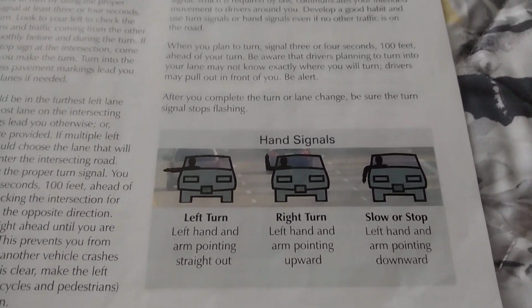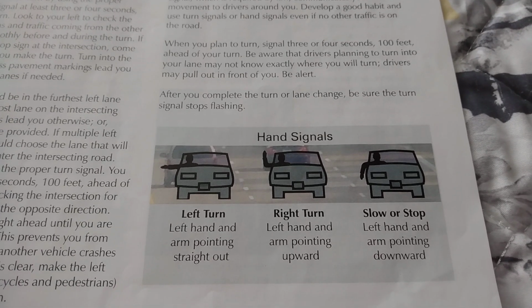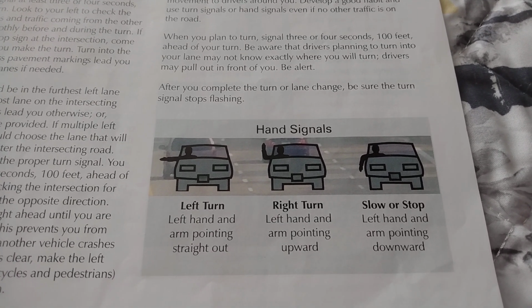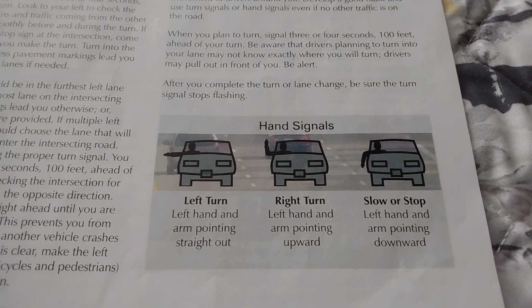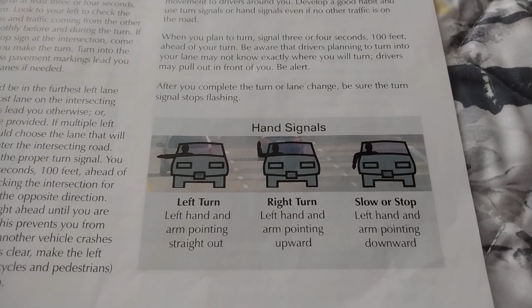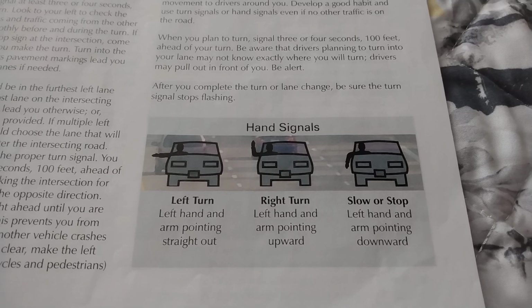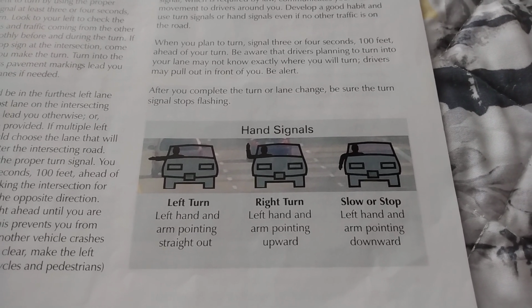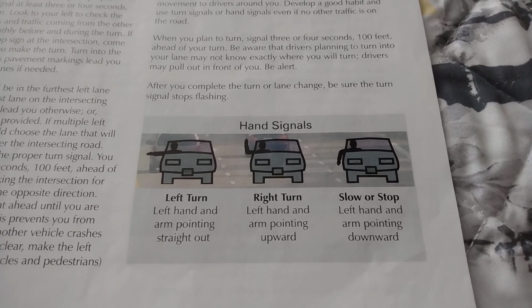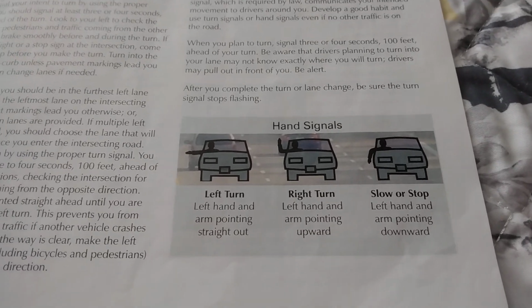Hand signals. Left turn: left hand and arm pointing straight out. Right turn: left hand and arm pointing upward. Slow or stop: left hand and arm pointing down.